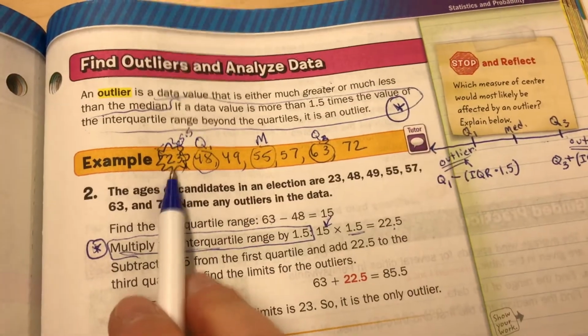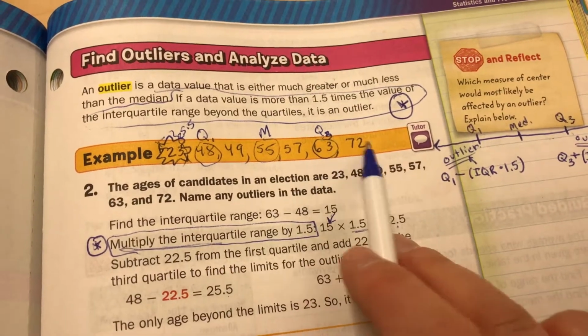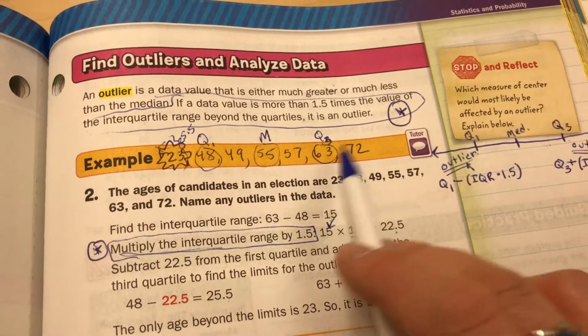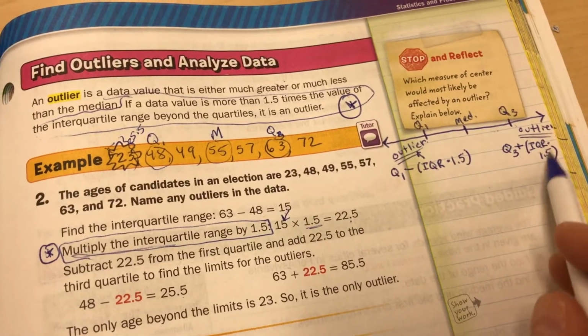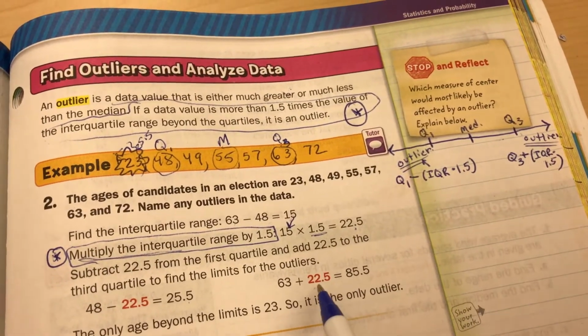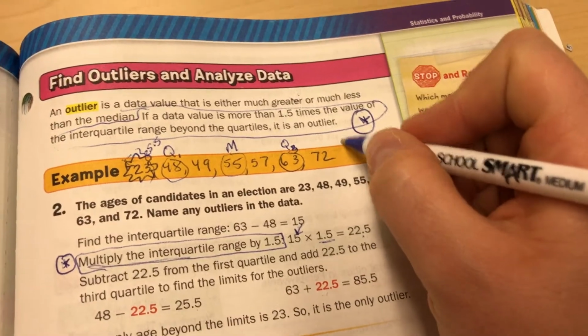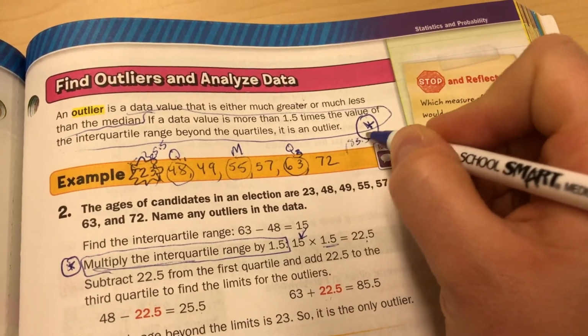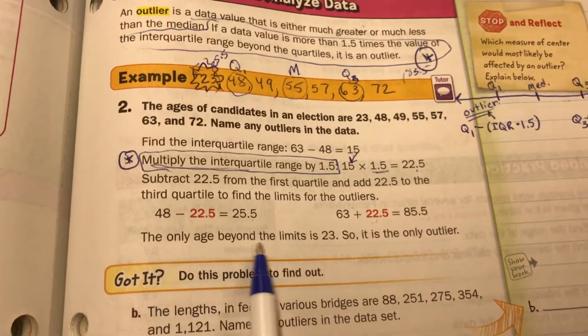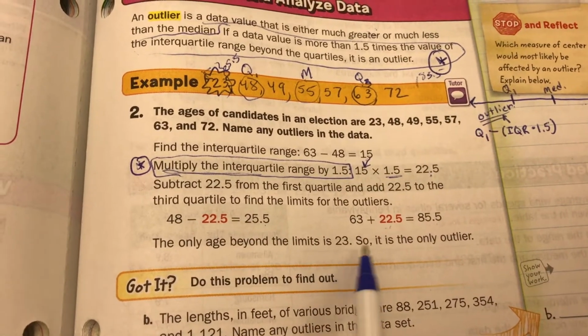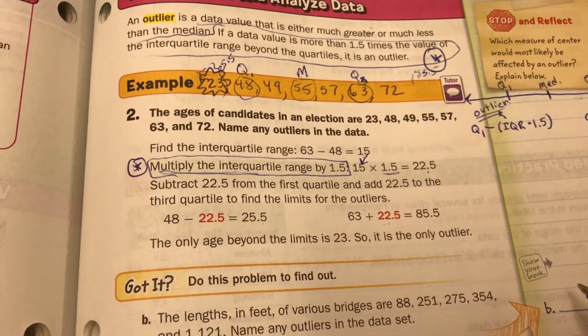Now, if there's anything 22.5 greater than 63, right here, so Q3 plus that magic number, 22.5, is 85.5. But that's over here, and there is not any data that's greater than that. So our only outlier is 23. The only age beyond the limits is 23, so it is the only outlier.